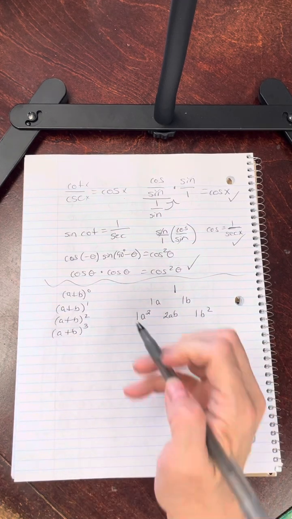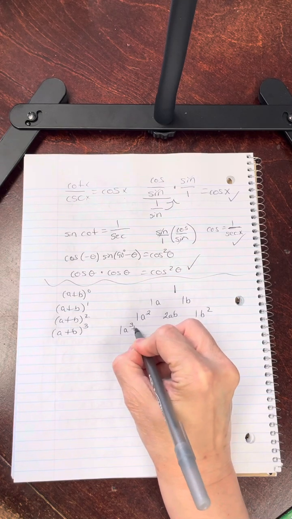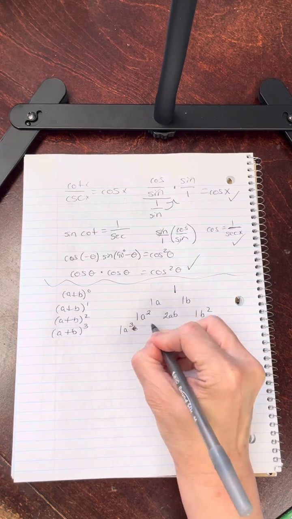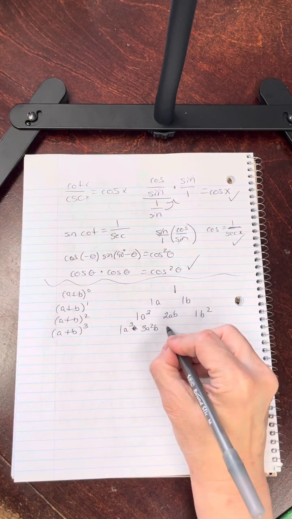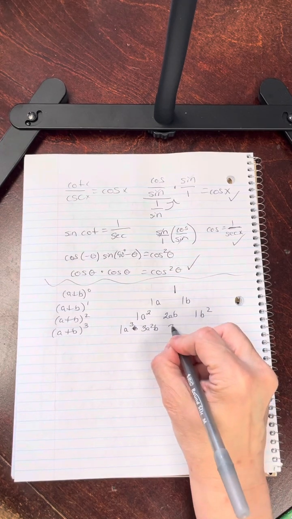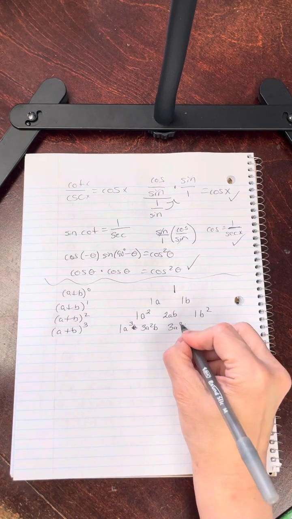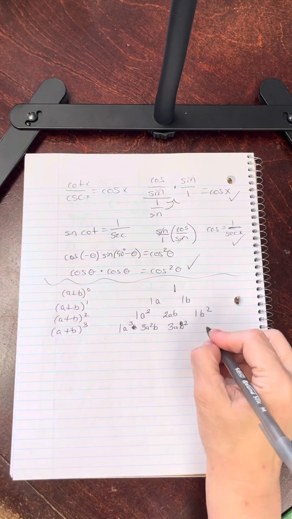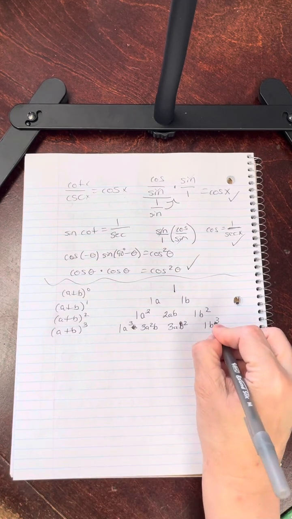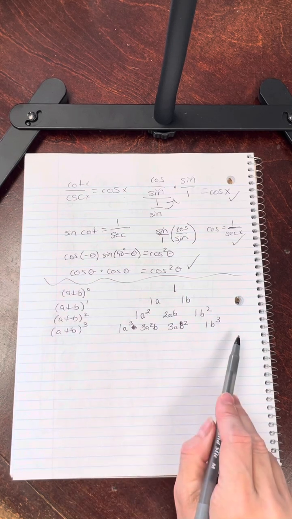And what I discover when I finish that is I have a 1a cubed. Oh, I put the plus because they had it. A 3a squared b. Another 3, ab squared. I knew that didn't sound right. 3ab squared. And ending with a 1b cubed. All right, so then if I did another one with a 4, I would get a much longer line.